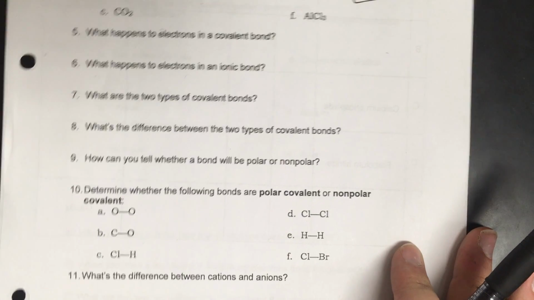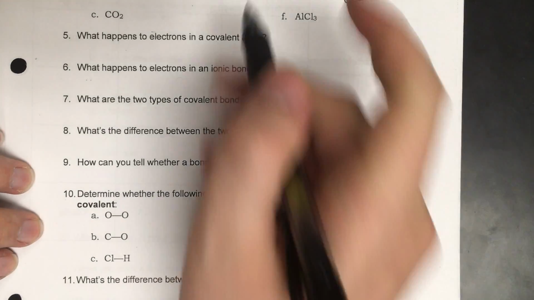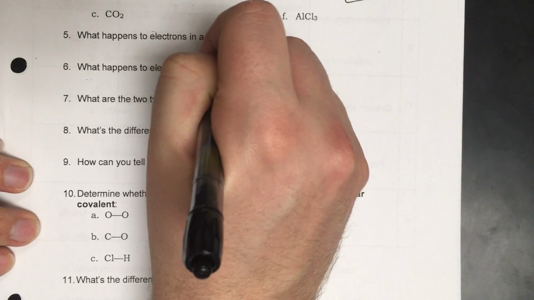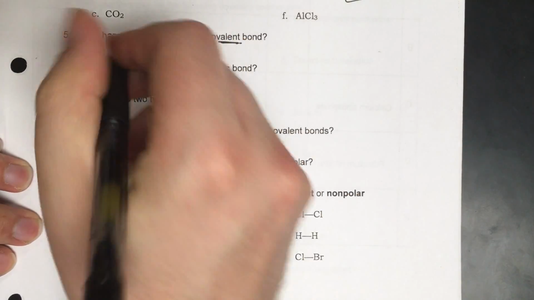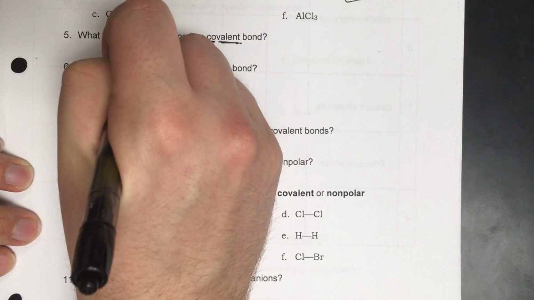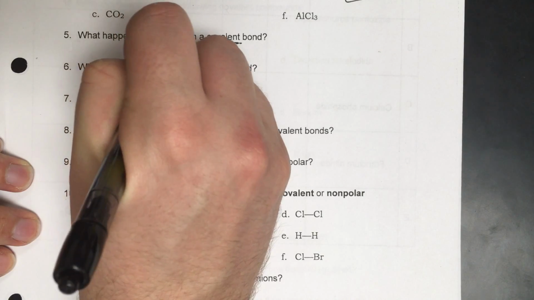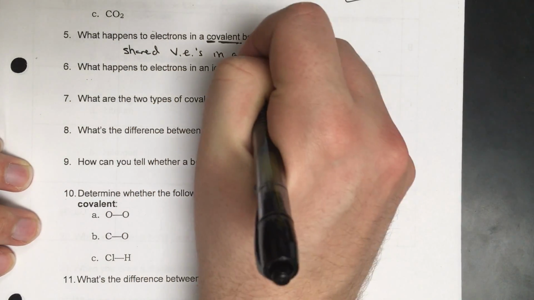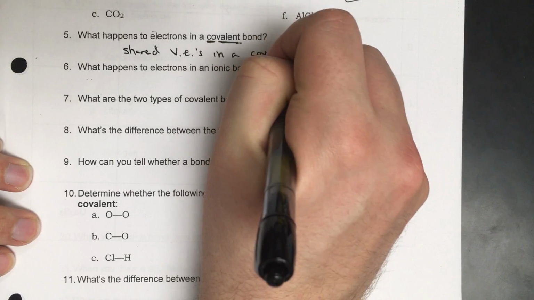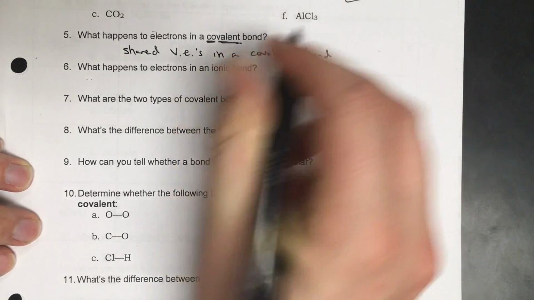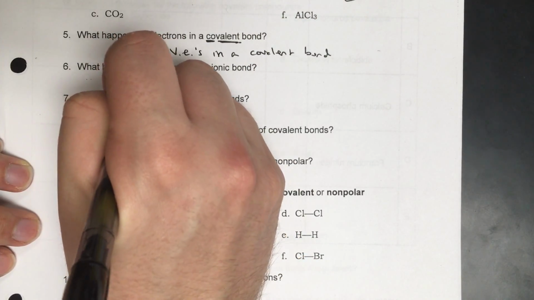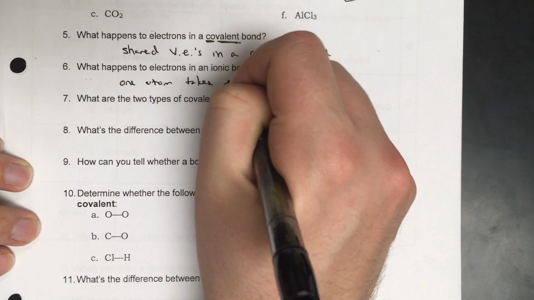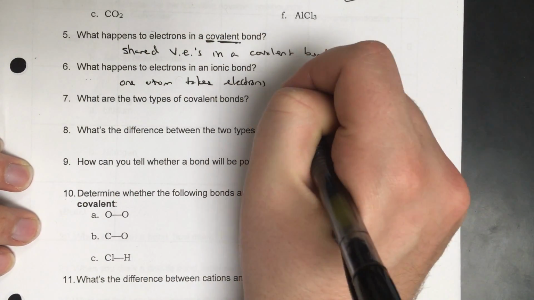So what happens to electrons in a covalent bond? Remember, it's in the word, covalent. Together they share valence electrons. So electrons are shared valence electrons in a covalent bond. In an ionic bond, one atom takes electrons from another, making ions.